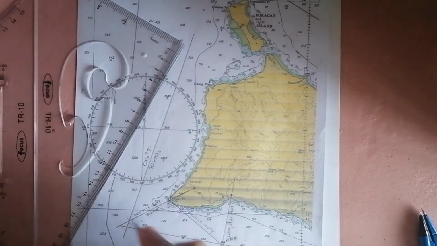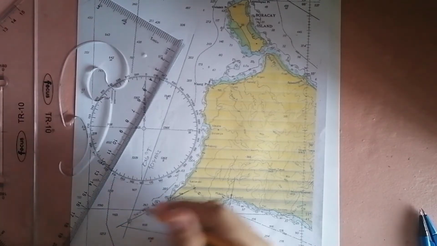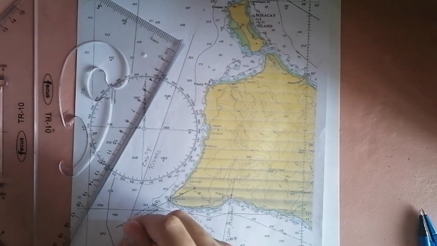So now we have the fixed position of the Pusher Point Lighthouse on 15:10 hours.